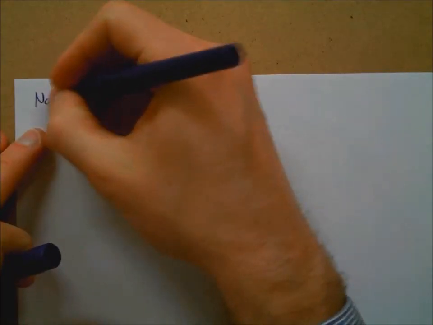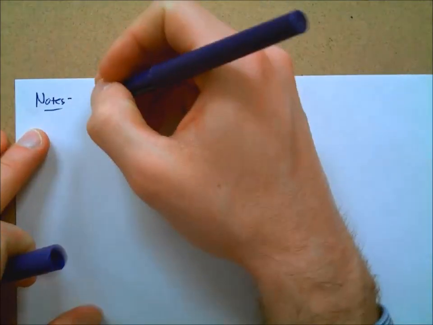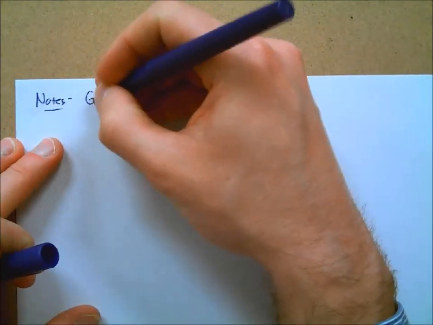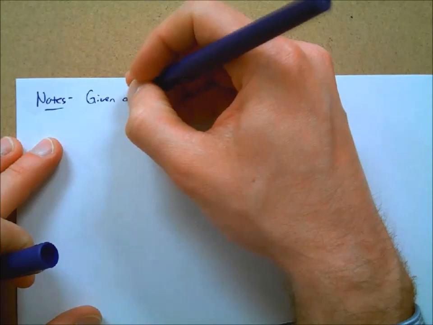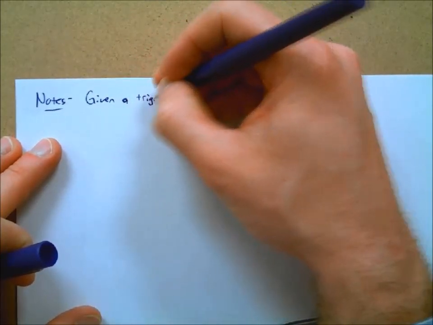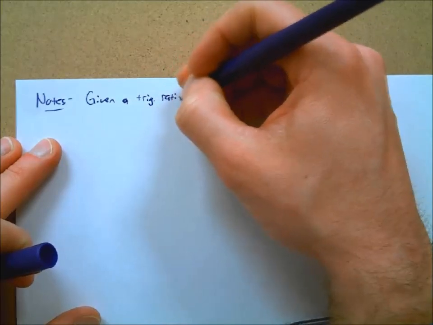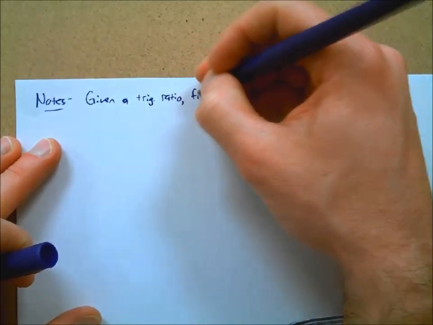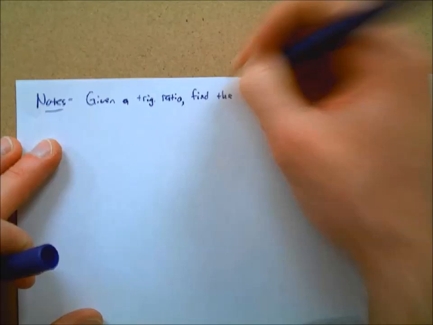Let's get into what we're going to do today, like I said. I don't really have an eloquent way of saying what we're doing today, so we'll just call this: given a trig ratio, find the other trig ratios.